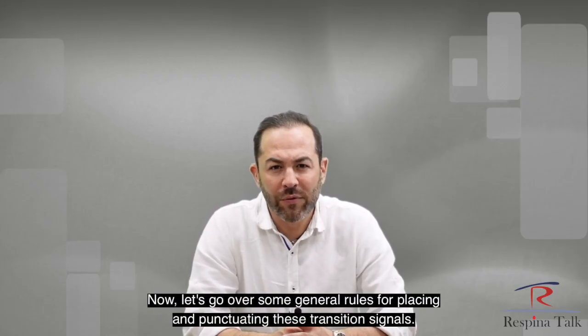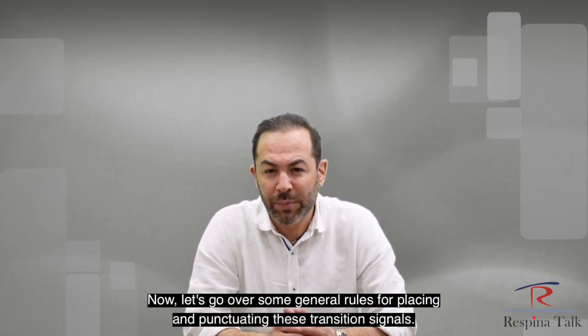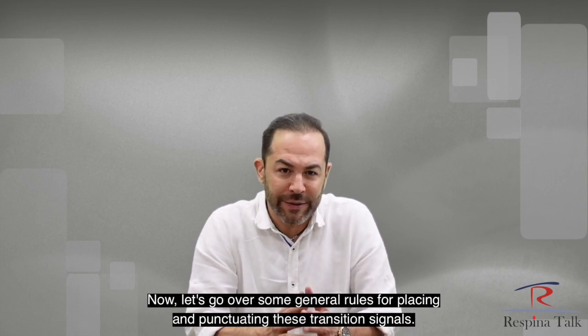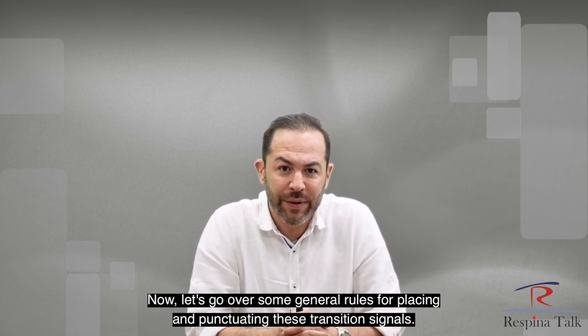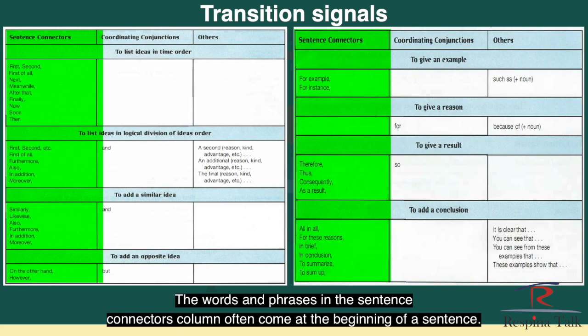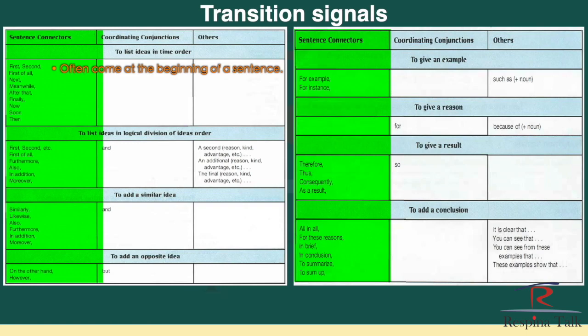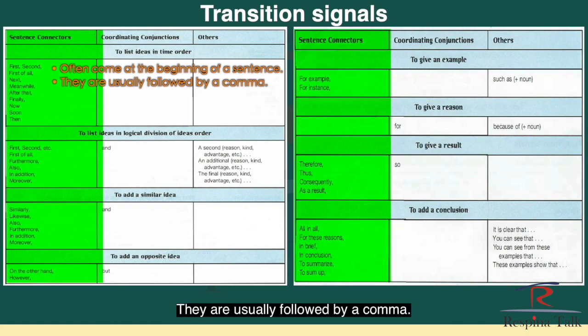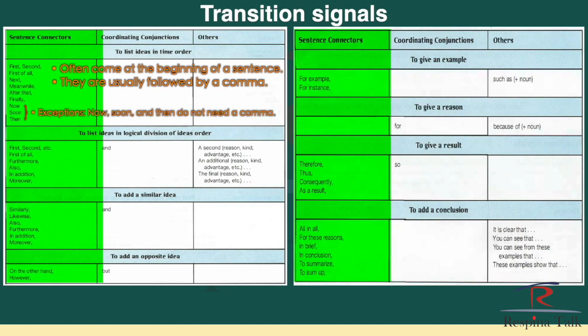Now let's go over some general rules for placing and punctuating these transition signals. The words and phrases in the sentence connectors column often come at the beginning of a sentence. They are usually followed by a comma. There are 3 exceptions. Now, soon, and then do not need a comma.